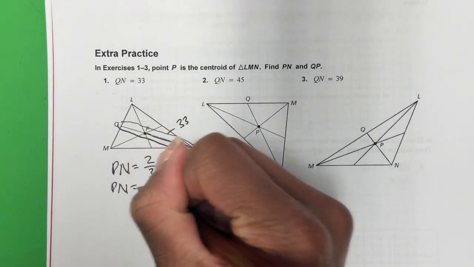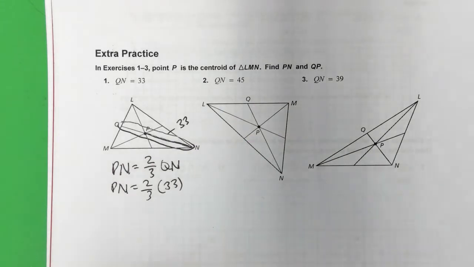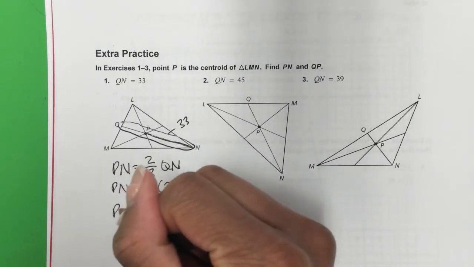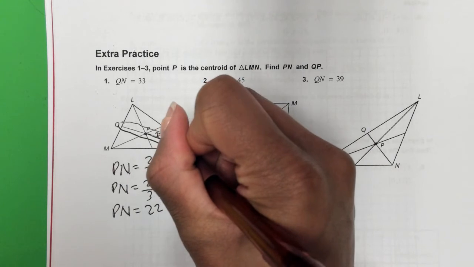So PN equals 2/3 times 33. 33 times 2 is 66. And 66 divided by 3 is 22. So PN is 22.